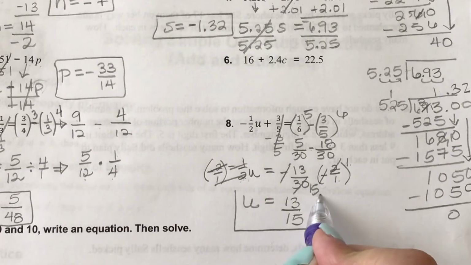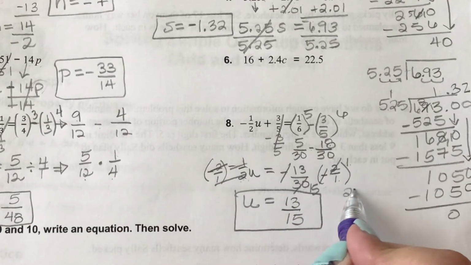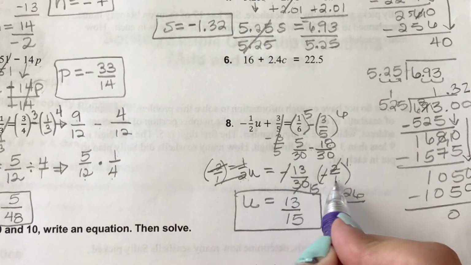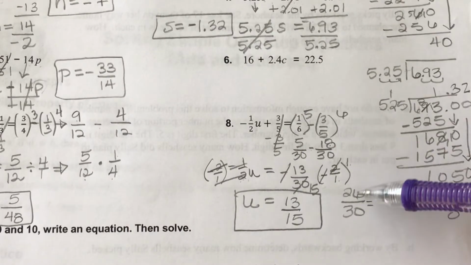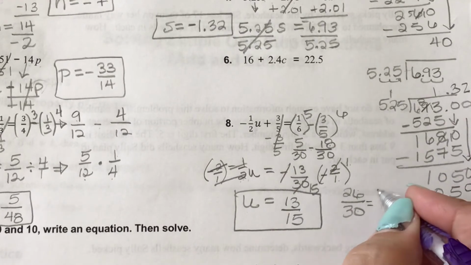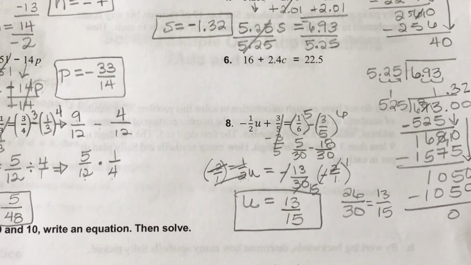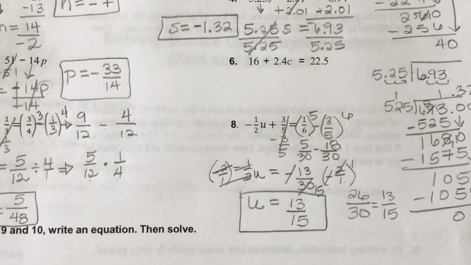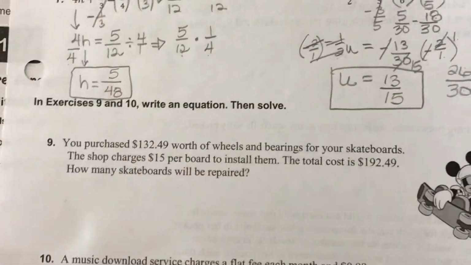But if you don't like to reduce first, you could have multiplied the originals, 13 times 2, that would have given you 26, and then 30 times 1 would have given you 30. And then I would have wanted you to see that these have a common factor of 2, and I can reduce it, and guess what? You still get the same answer, so they both work. Okay? All right, moving on to number 9.